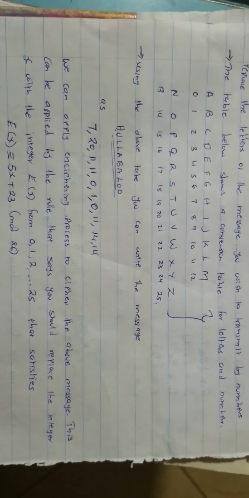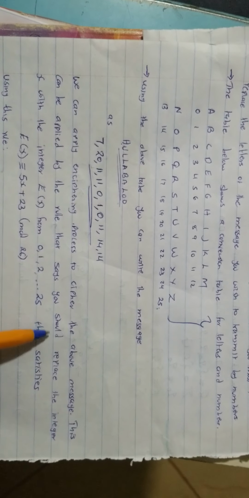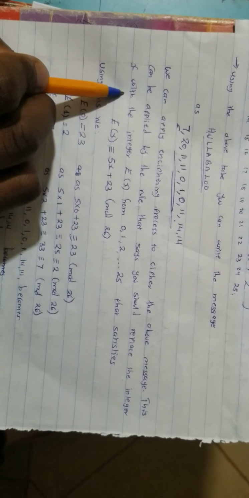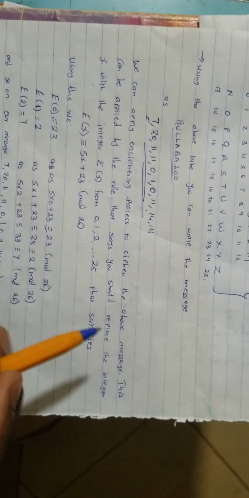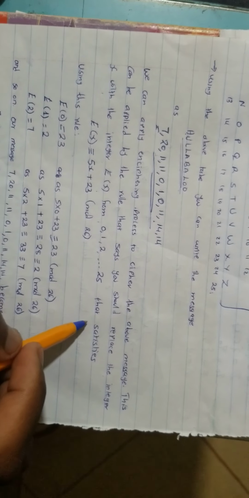Then, after that, you have to apply the enciphering process to cipher the above message. This can be applied by the rule that says you should replace the integer x with the integer e of x from 0 to 25, in which 0 to 25 represents the letters of the alphabet, that satisfies the rule.